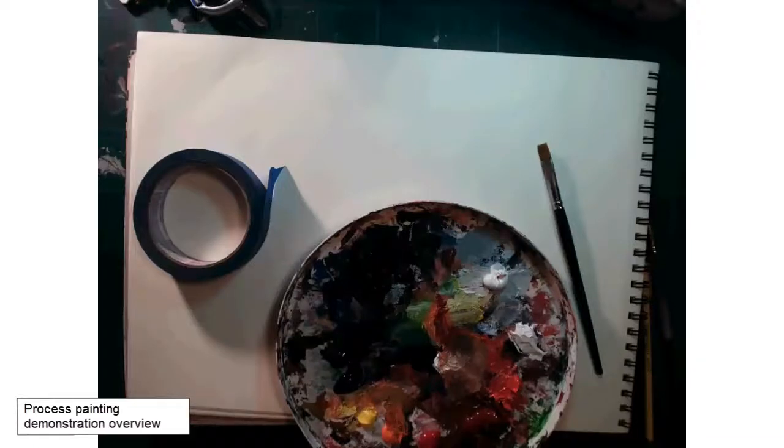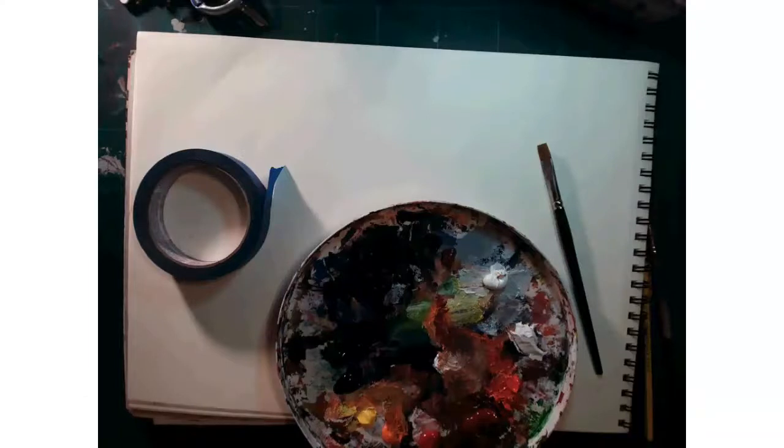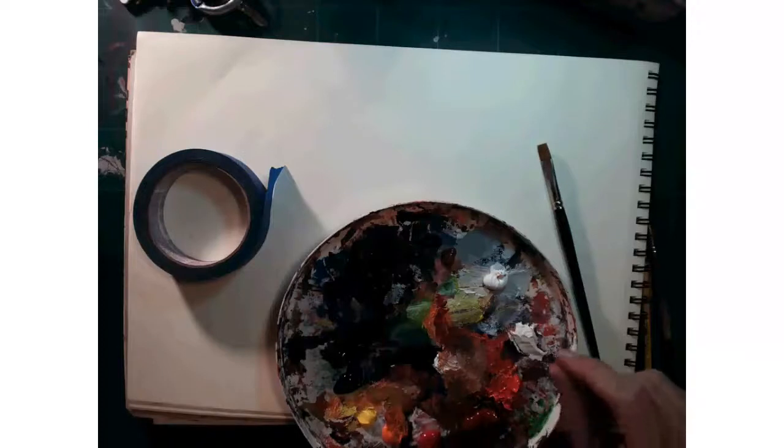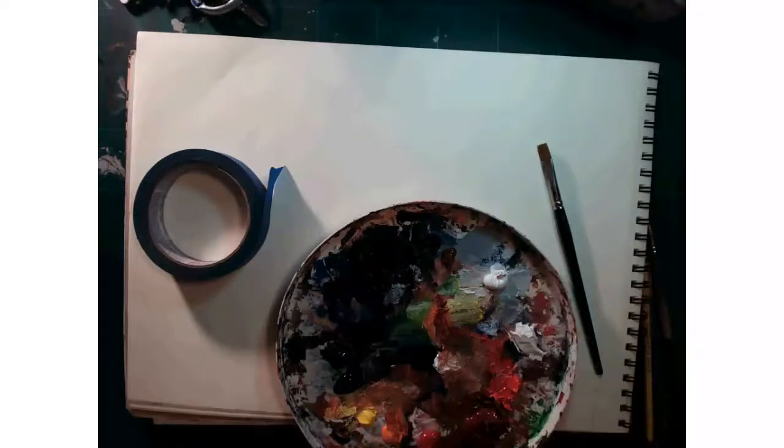Okay, for the process painting, you get to have a lot of fun just playing around with the paint. Again, this painting is about how the paint is applied, not what you paint. So the subject is the paint itself. If you don't apply it in an interesting way, then that defeats the purpose of the assignment, and it defeats the purpose of the painting.